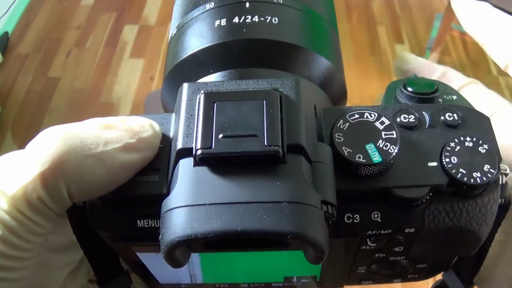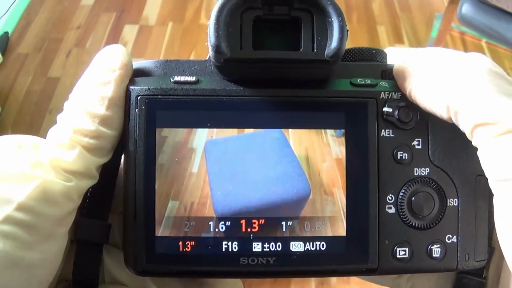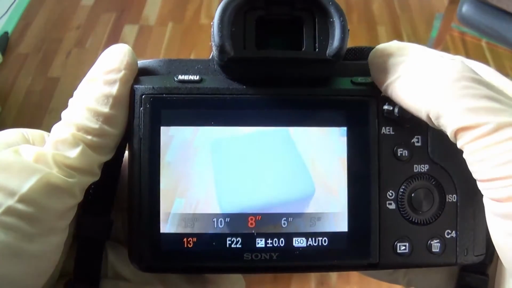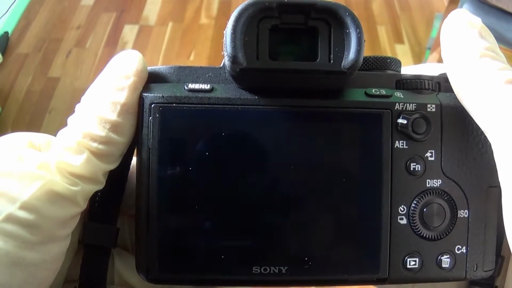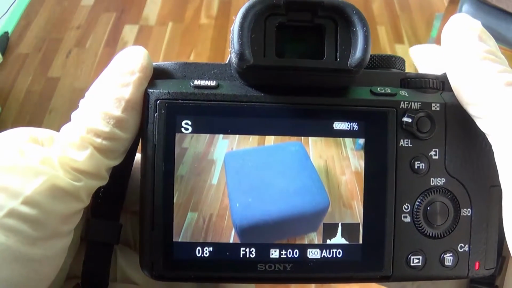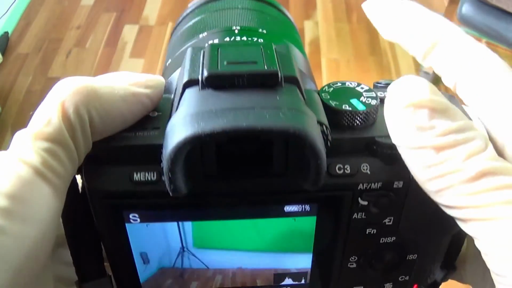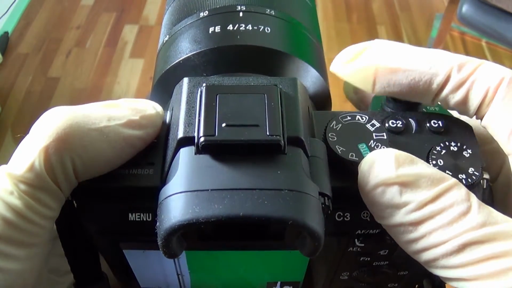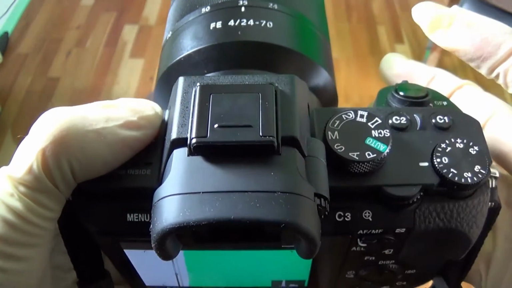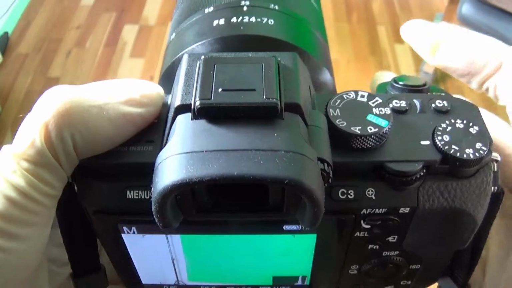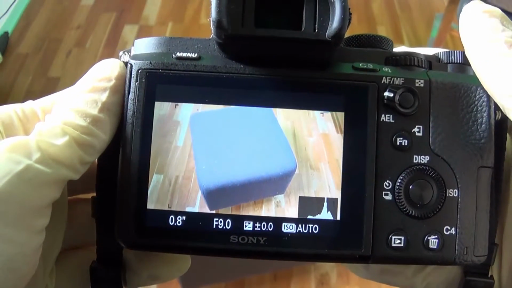Now I go to shutter, where I can here again with this knob adjust the shutter speed. And if I'm not satisfied with both options, I can go to manual, and this means I adjust shutter speed and aperture both manually.